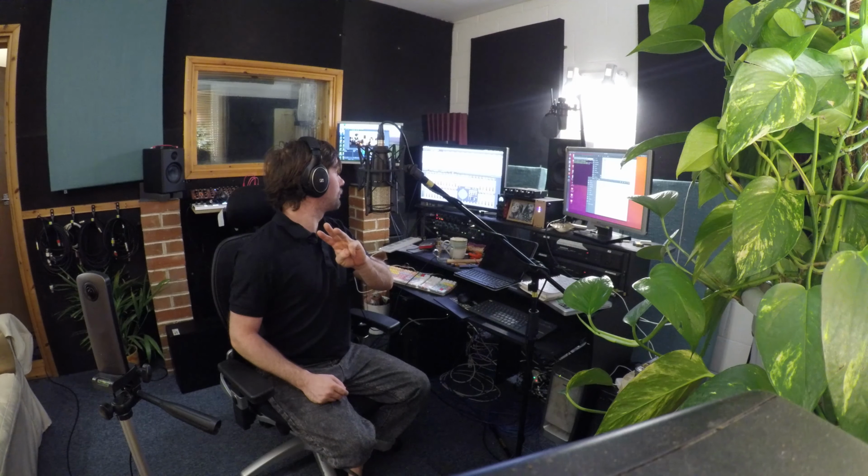The DASH manifest is the most important thing here, because that essentially tells the player, in our case Hosted 360, exactly what it should be looking for in those headers and chunks. So it says these chunks are 2 seconds long, this is our margin, and this is where you can find them.